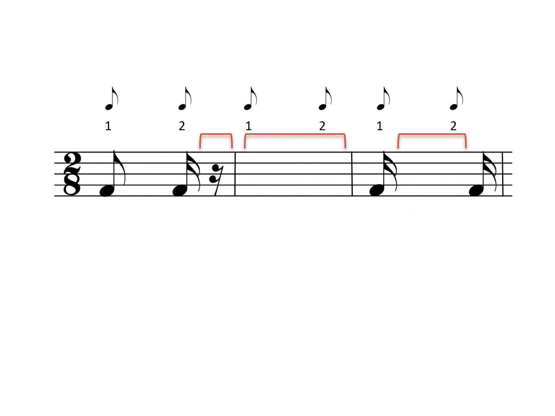A 16th, 16th, and 16th. Did you get it right? And now it's time to add the full beat rests. What full beat rests are needed? Well, all that's left is an empty measure, and so we'll need to add a whole rest in that bar.